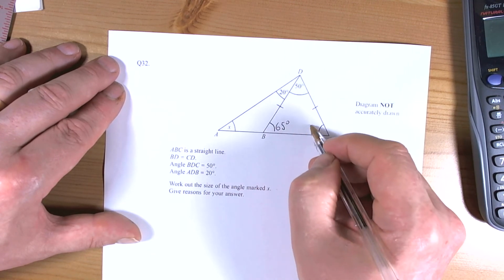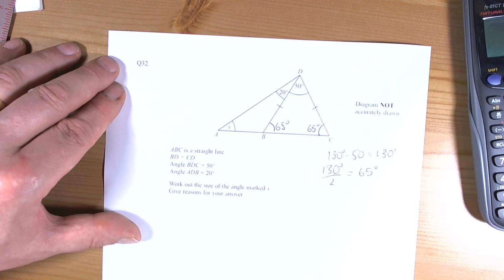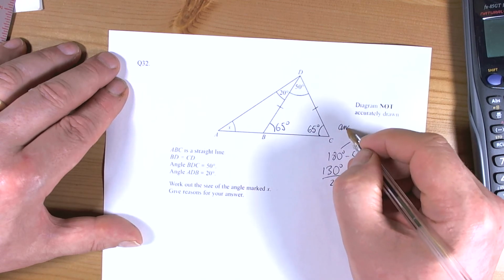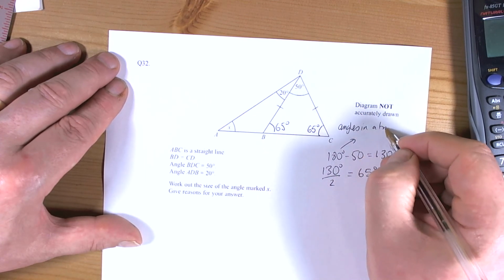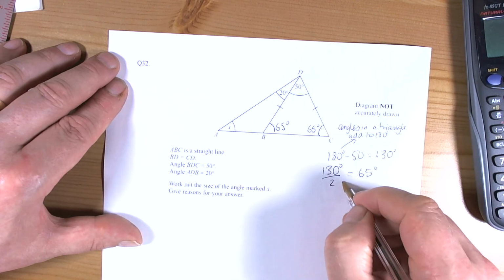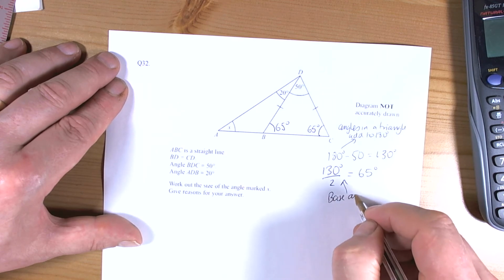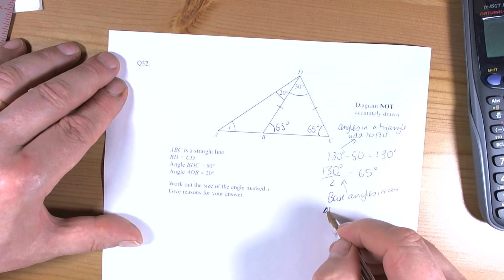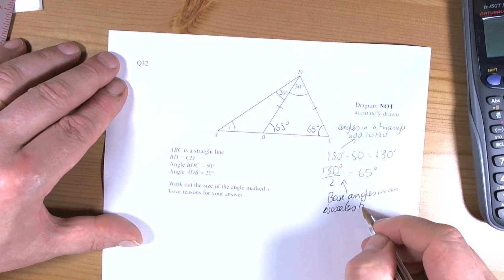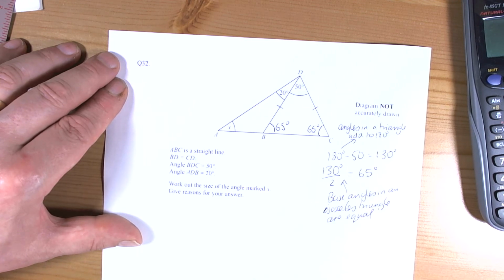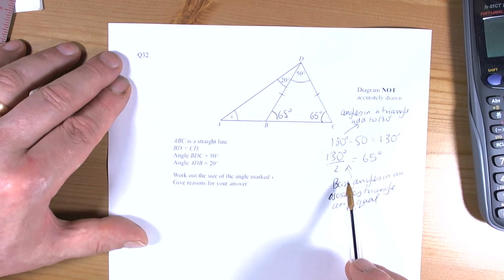Always add on the information you find to the picture, because it can help you see what you do next. It does say give reasons for your answers, so basically we're going to have to give the reason here as angles in a triangle add to 180 degrees, and here we're going to have to say base angles in an isosceles triangle are equal. So again, we're given reasons for all our choices, so that's the reasons why we did all those calculations there.